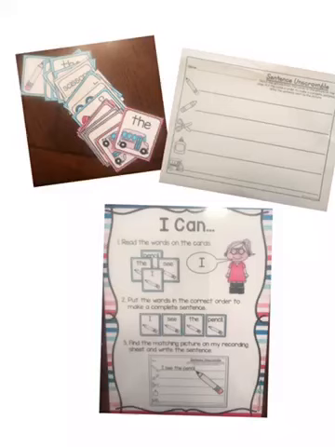Hello students, today I am going to explain how to complete the sentence unscramble activity. The items you need are the ones you see on the screen. This is your I can card. These are your different cards with the words and pictures on them, and then this is your recording sheet right here.